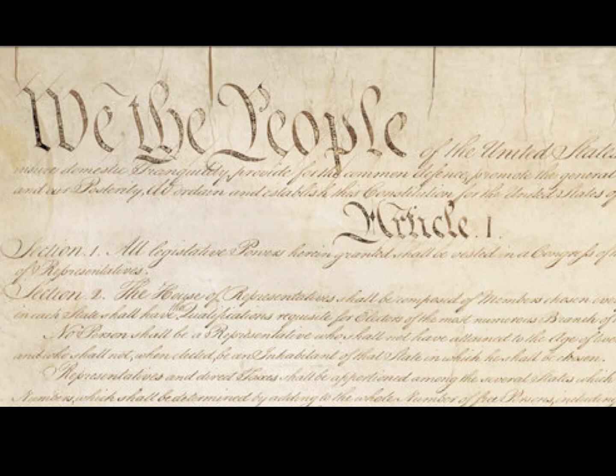The Constitution of the United States is our rule book for a country. How will we live? What will our government be like? This document goes into great detail about what American government will be like.